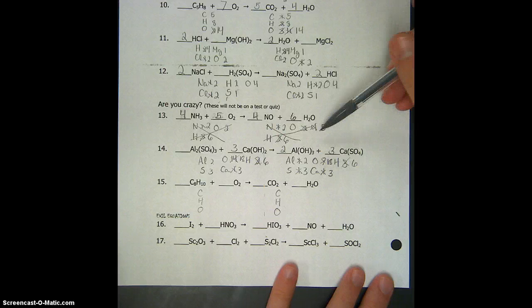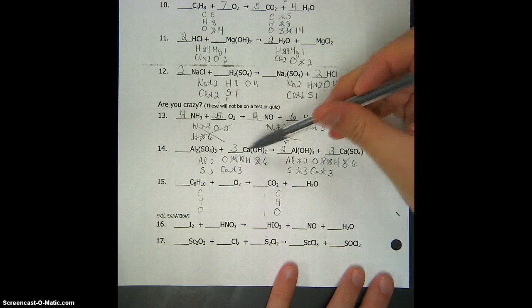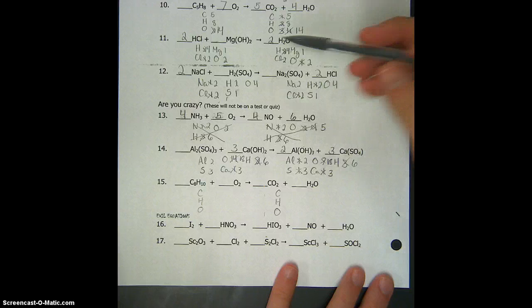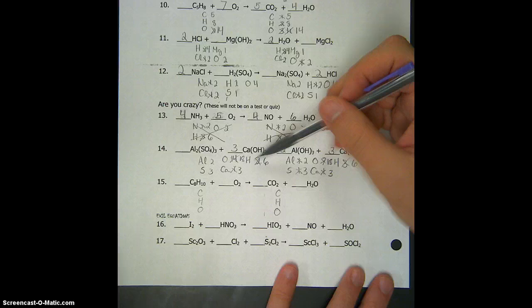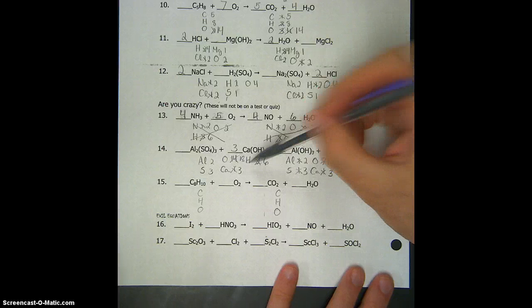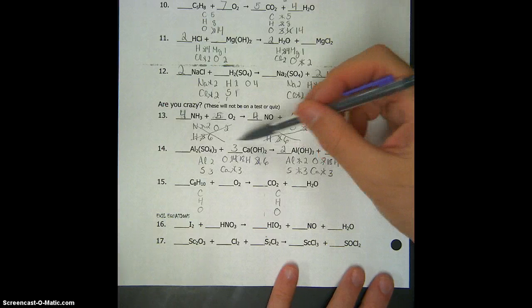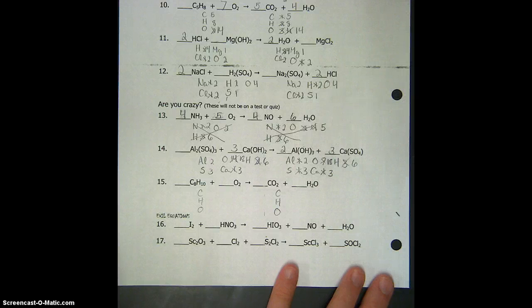The thing that made this problem really difficult was keeping track of oxygens and hydrogens. Remembering that every time I put a coefficient in, just cross out my oxygen and hydrogen total and recount. Don't try to multiply in our inventory list. Recount and build your inventory list.